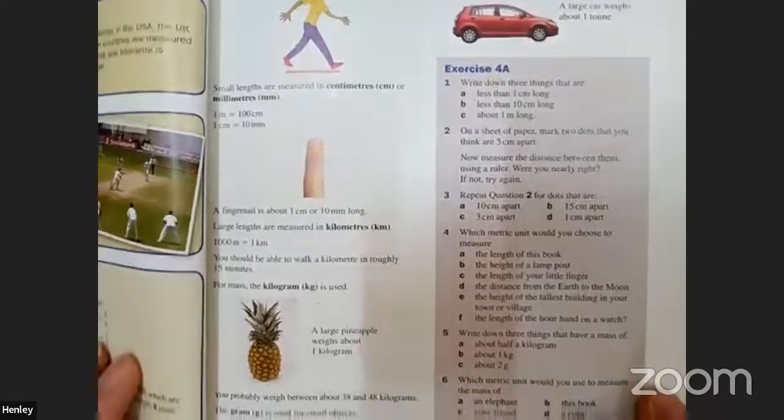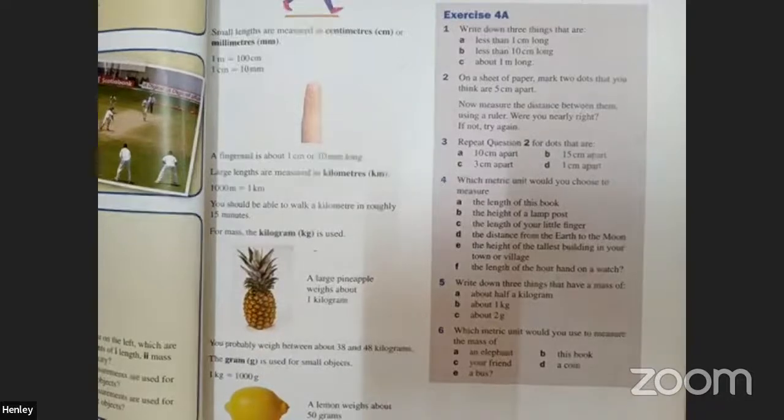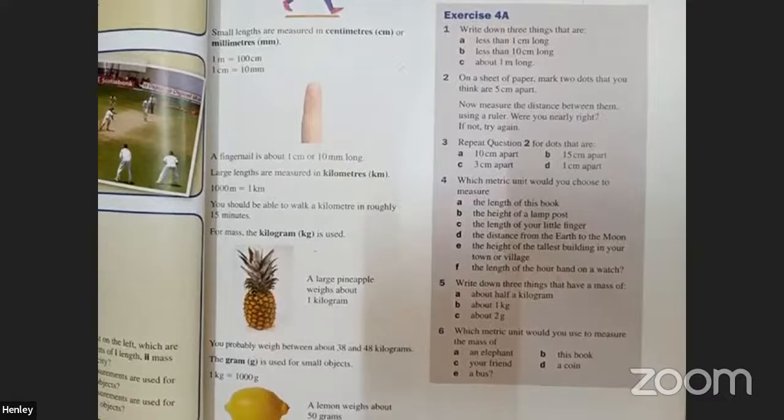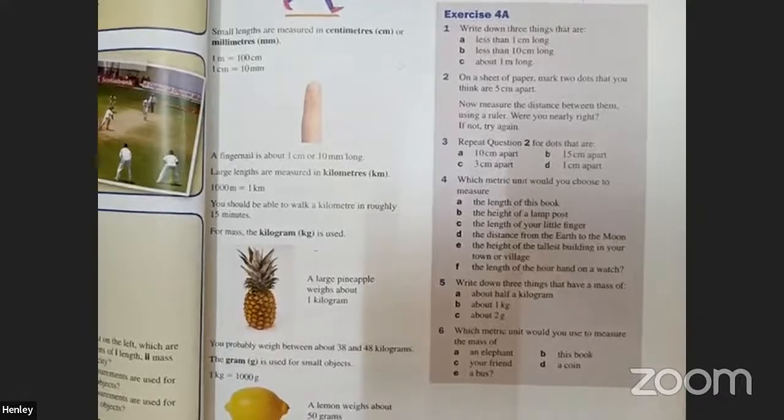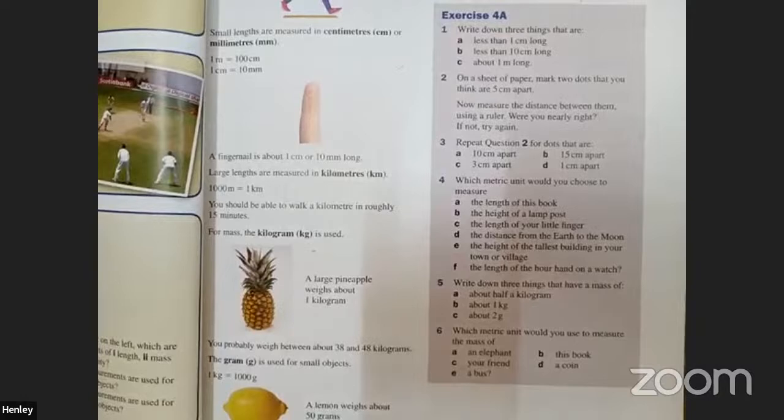Then we learn about kilograms. A large pineapple weighs about 1 kg. If you are now in Year 8, you probably weigh between 38 and 48 kilograms. If you want to measure in grams, it will be about 38,000 to 48,000 grams.